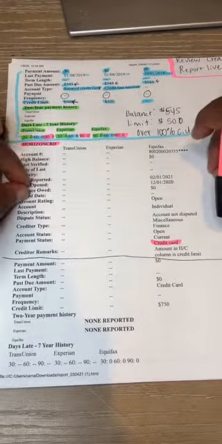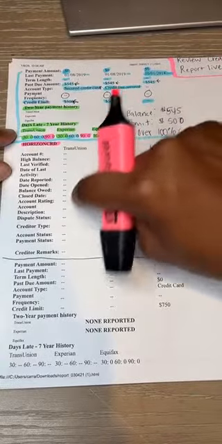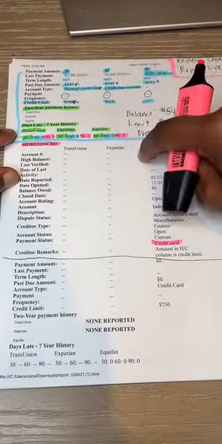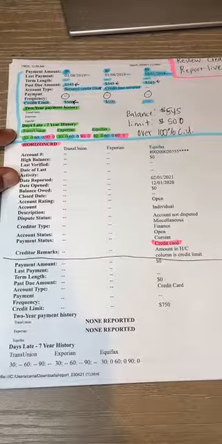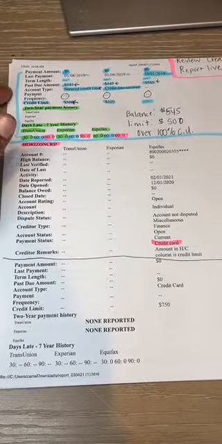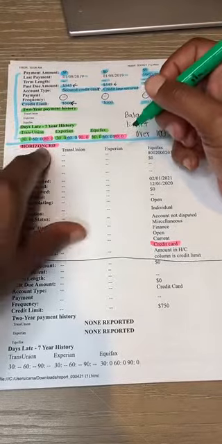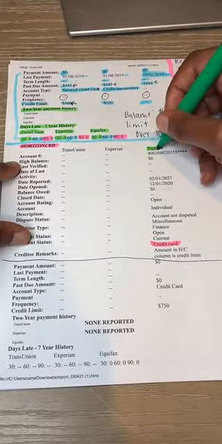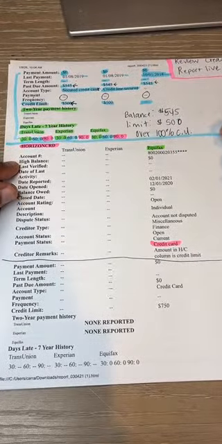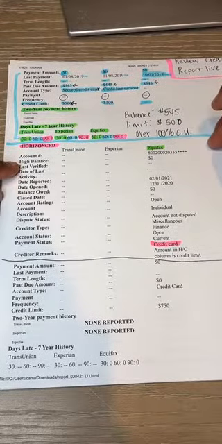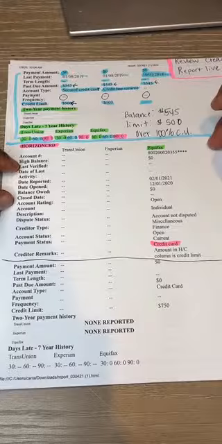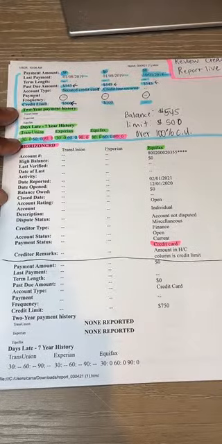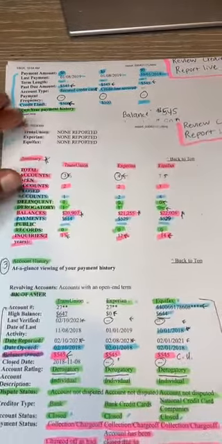Okay, now this account, there is no data that's reported to TransUnion and Equifax. So what does this mean? Nine times out of 10, that means that this creditor only reports to Equifax. I don't know why these creditors love Equifax, but they do. These creditors love Equifax. And here's the proof. The proof is in the pudding right here, right?